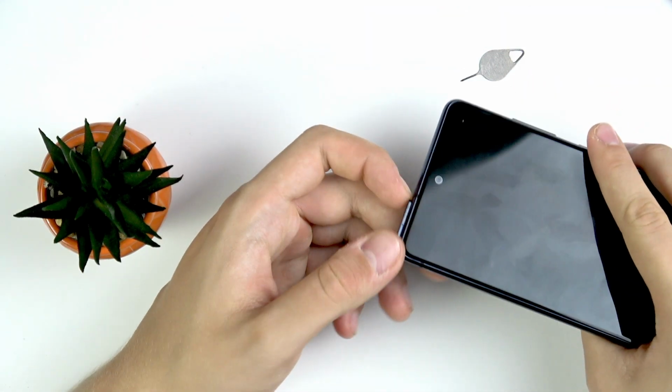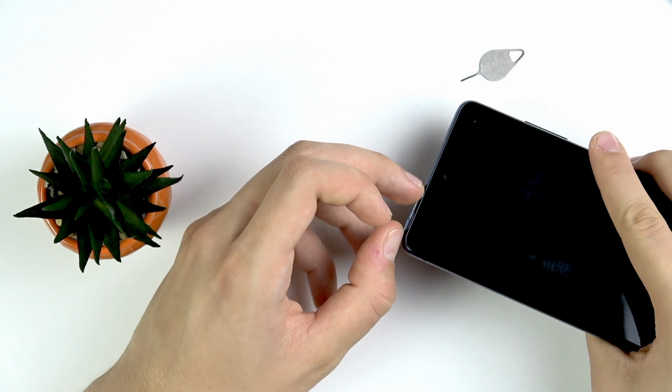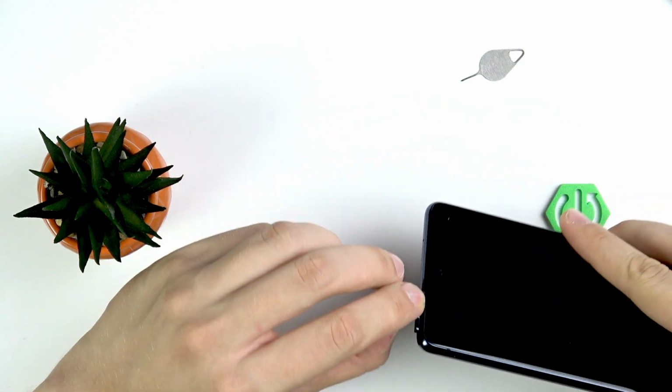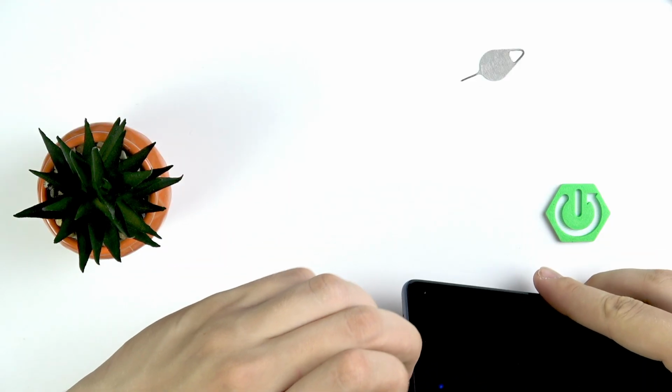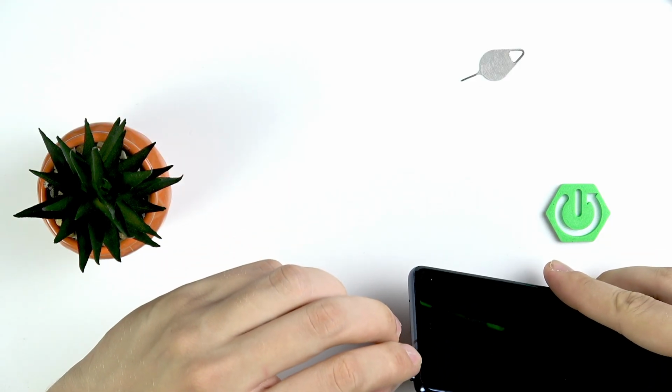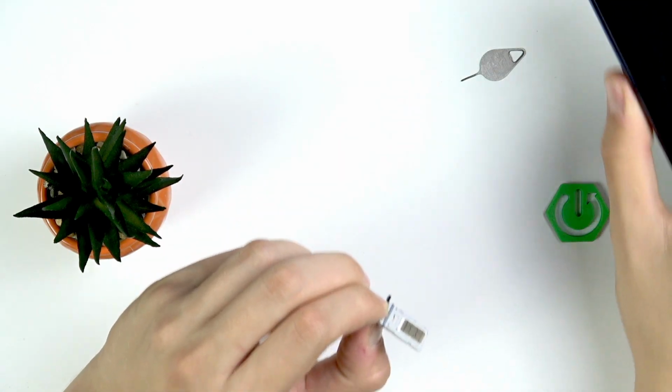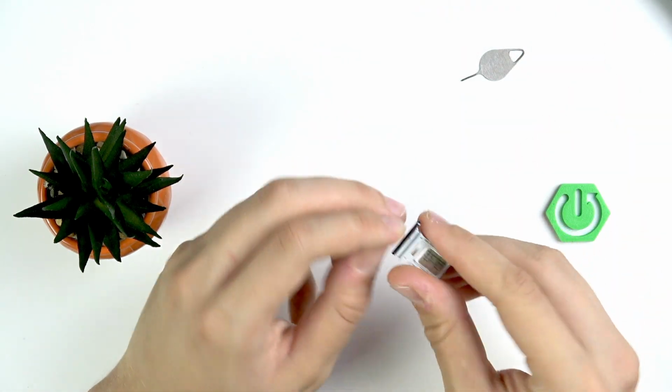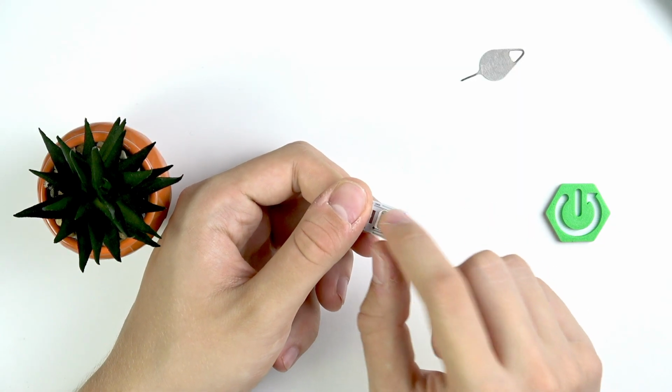Now, as you can see, it's here. We have to just remove it very softly. It's easy. So from time to time it's easy, sometimes it's not. And now, if you have this removed, here we should see our SIM card. As you can see, it's over here.